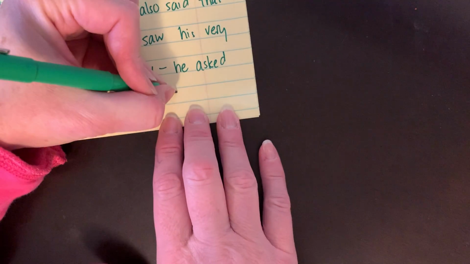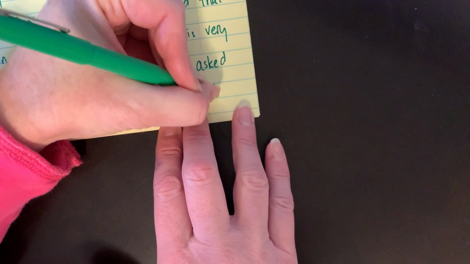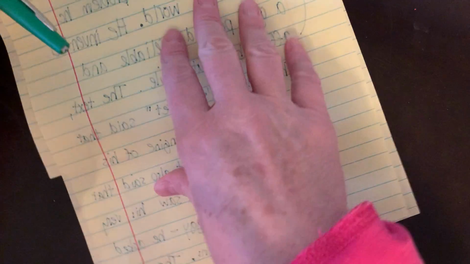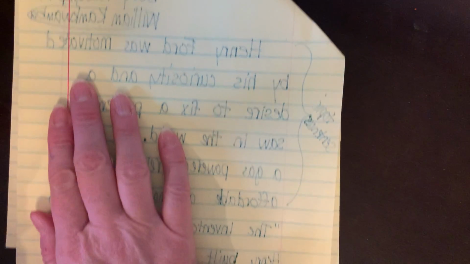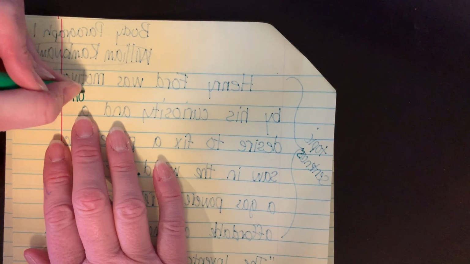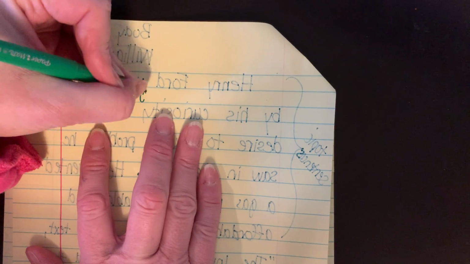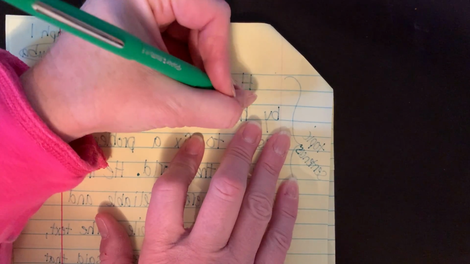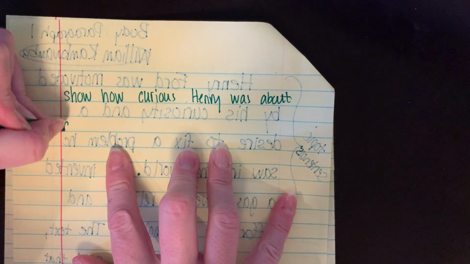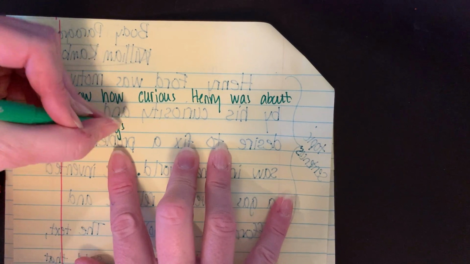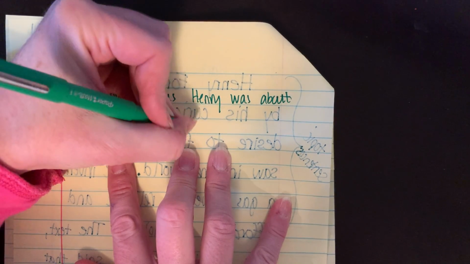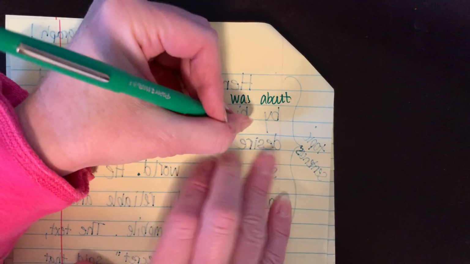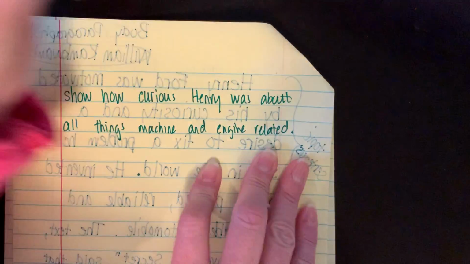So I'm going to say, these details show, I ran out of space. I'm going to go onto the back side of my paper. These details show how curious, because they do, right? They show that he was curious. How curious Henry was about all things machine and engine related. Period.